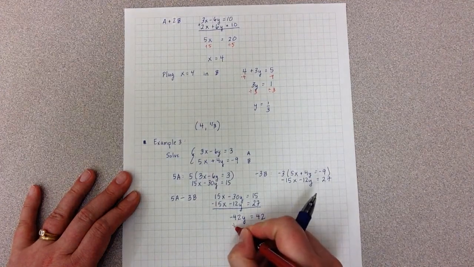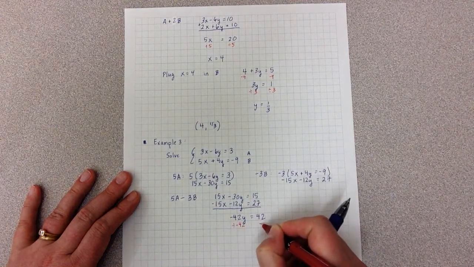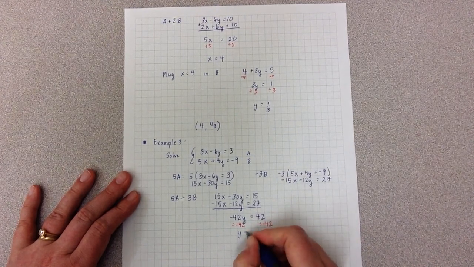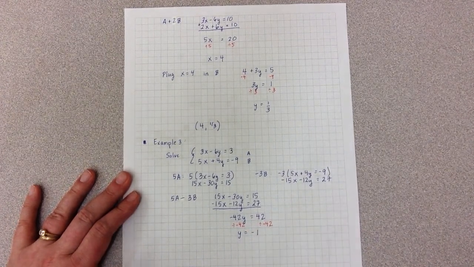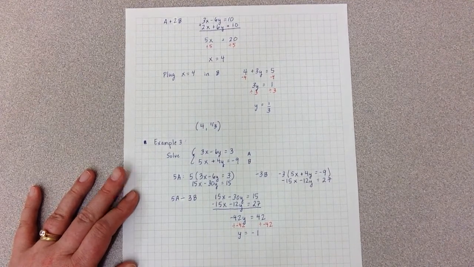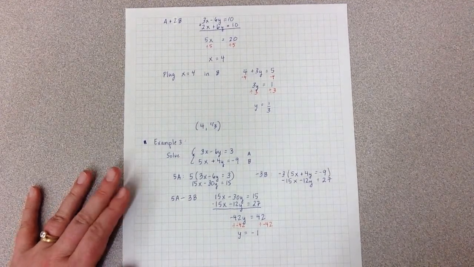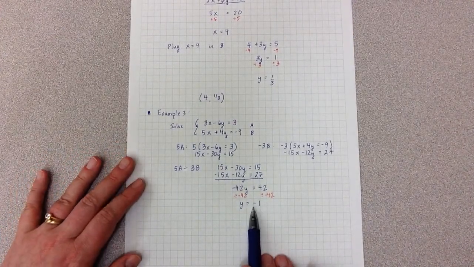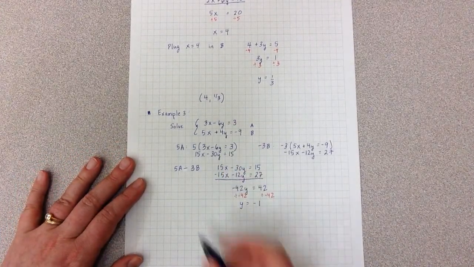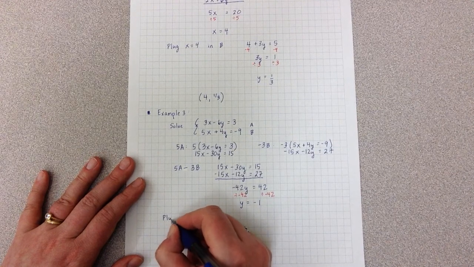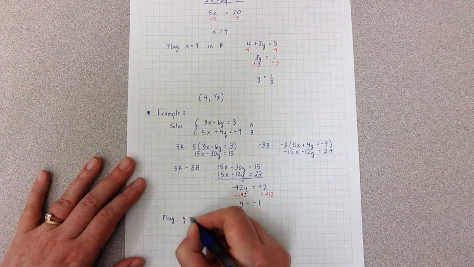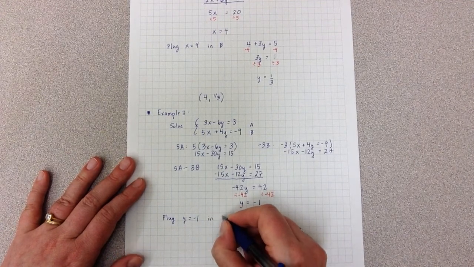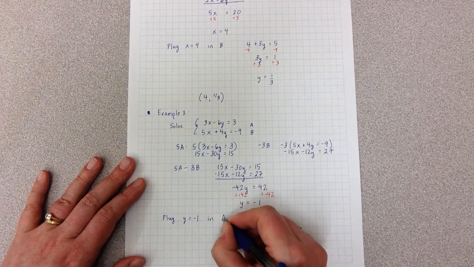I divide both sides by negative 42. That gets me my solution for y. y is negative 1. Again, I need a point, an x and a y, so now I'm going to have to substitute this y value into one of these two equations. So let's plug y equals negative 1 into equation a.